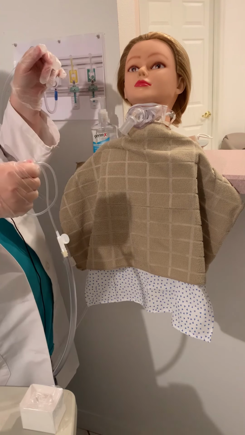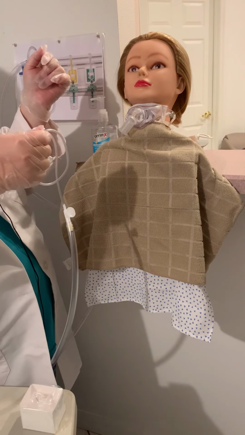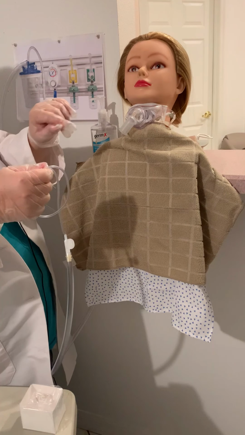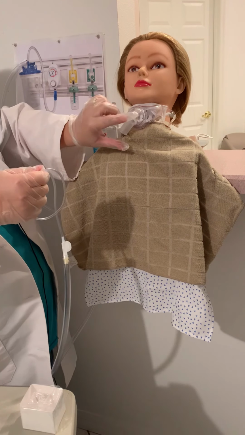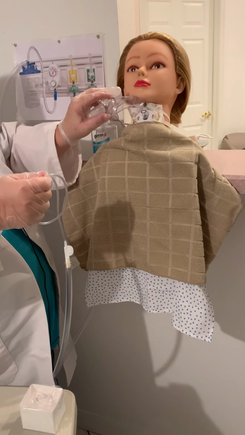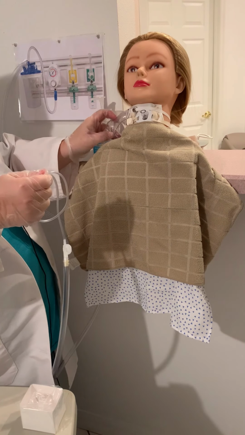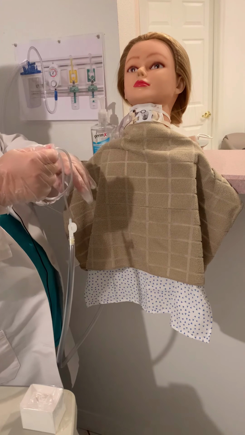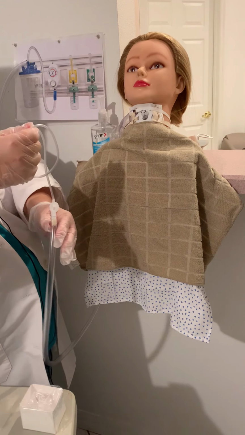so it doesn't hit anything. All right, so we are going to let the client know we are ready to begin. So I am going to move the oxygen mask off to the side so I don't have as much chance of hitting it with my hand when I go down.